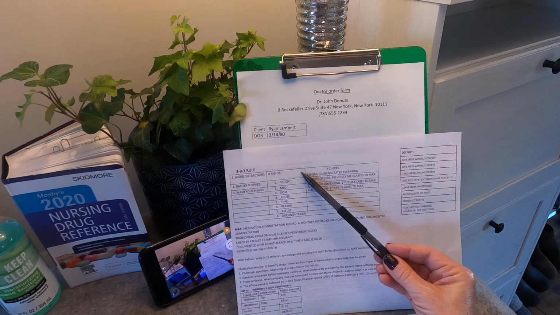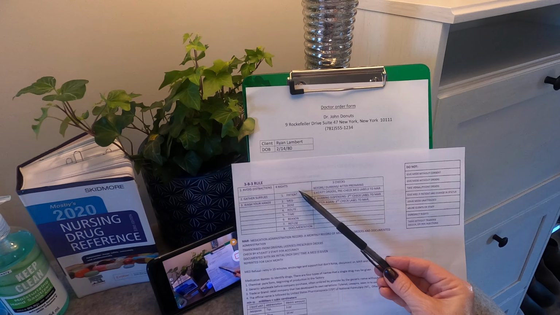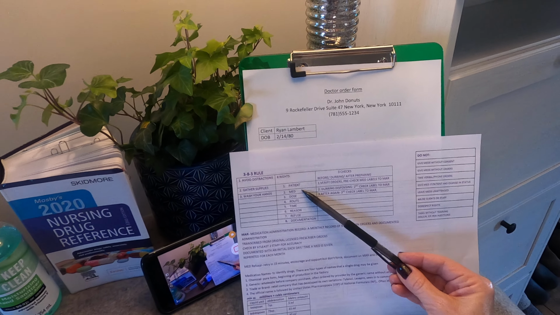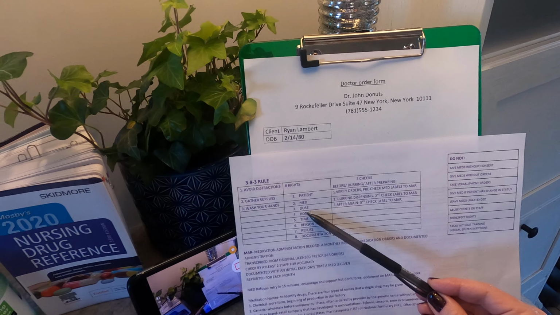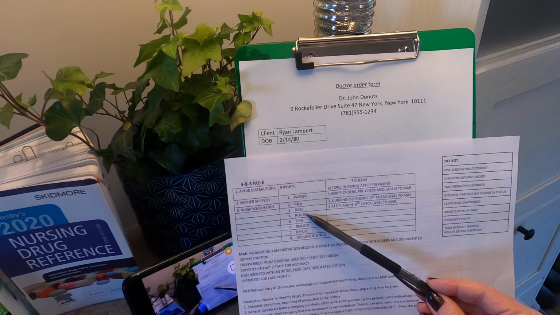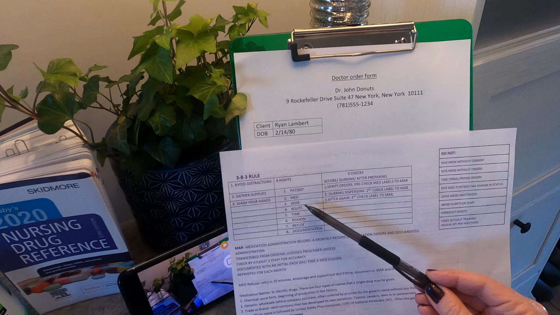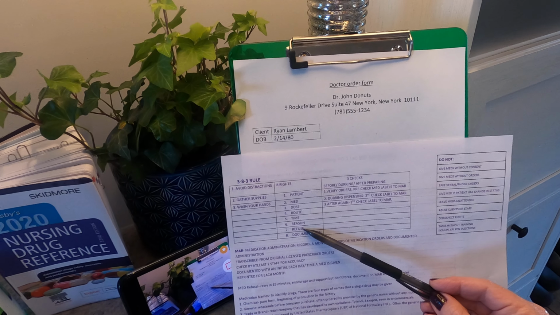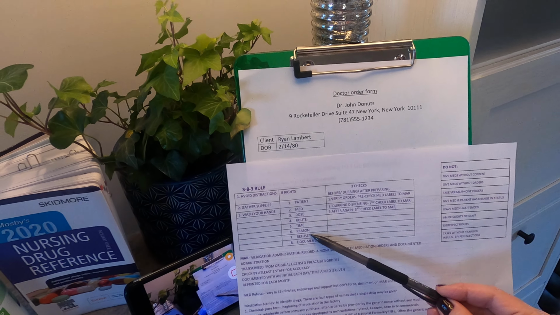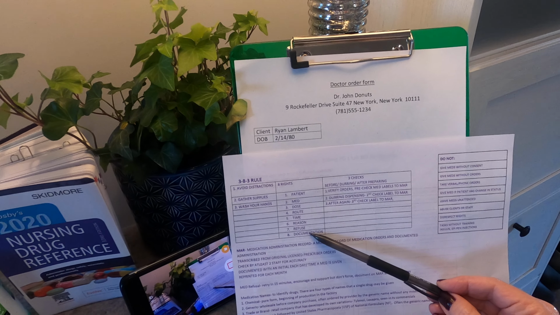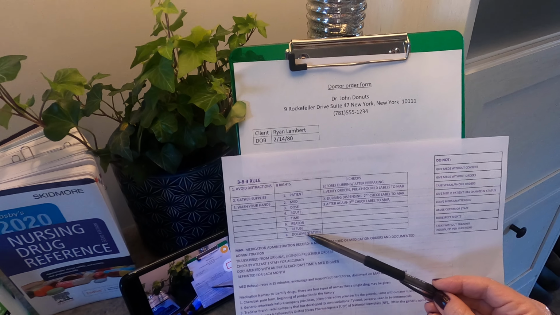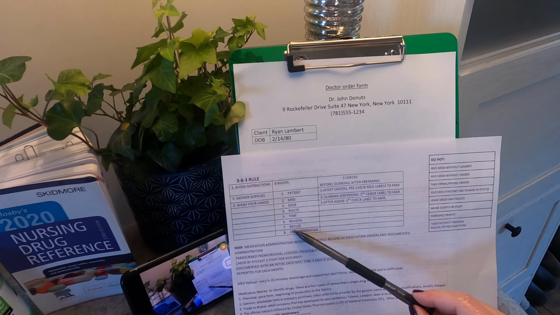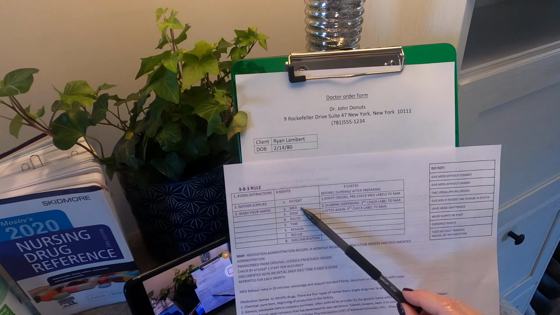The 8 rights of medication administration are: you've got the right patient or client, the right medication, the right dose, the right route, meaning whether it's given by mouth or some other way, given at the right time for the right reason, keeping in mind that the client also has the right to refuse, and also following up with the right documentation.